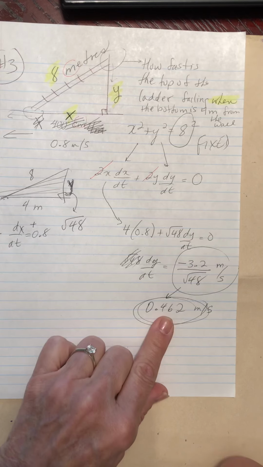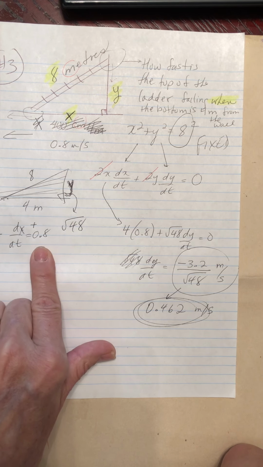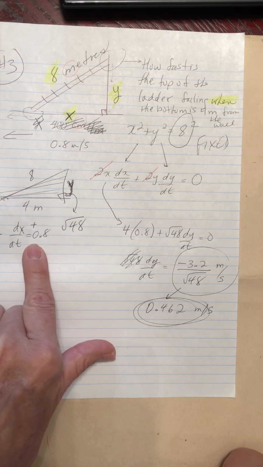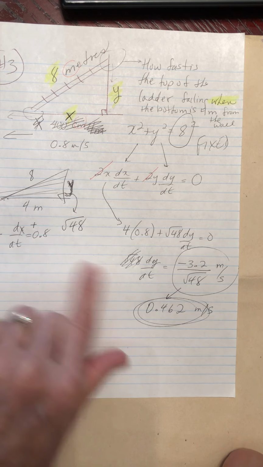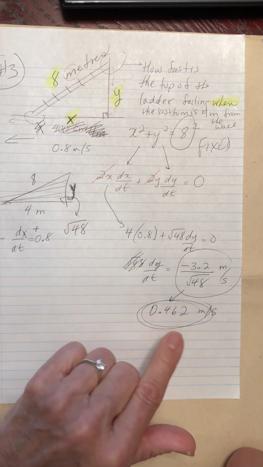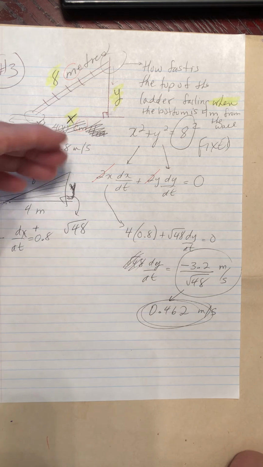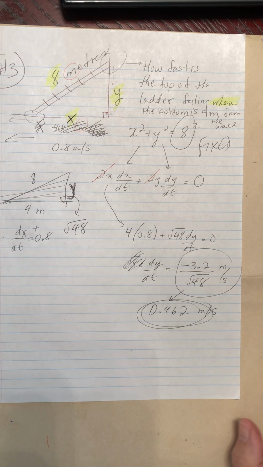So yes, it's falling slower than the bottom of the ladder was moving out. The bottom of the ladder was moving out at 0.8 meters per second, and the top is falling down at only 0.4-ish meters per second. So there is a difference in how fast the top versus the bottom is moving.